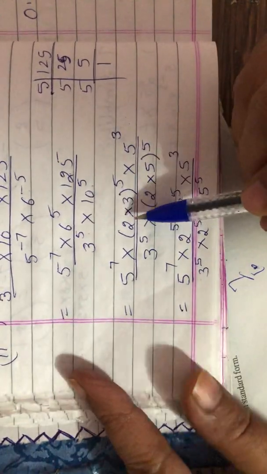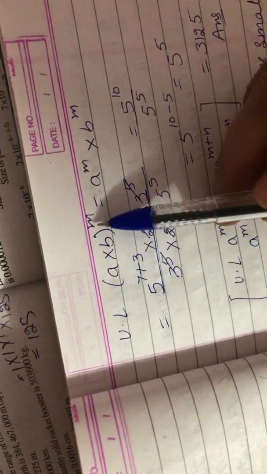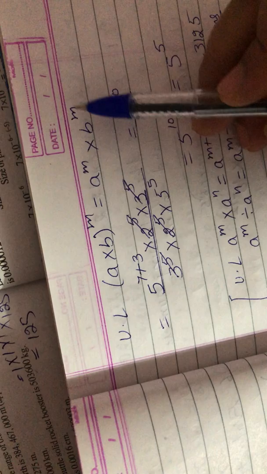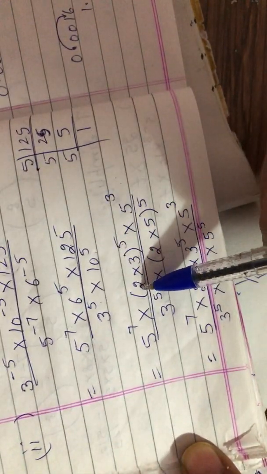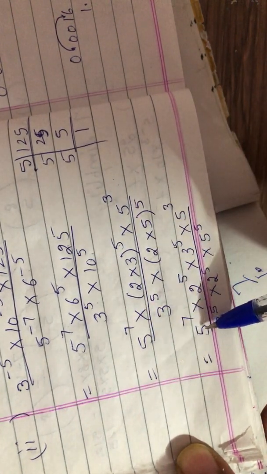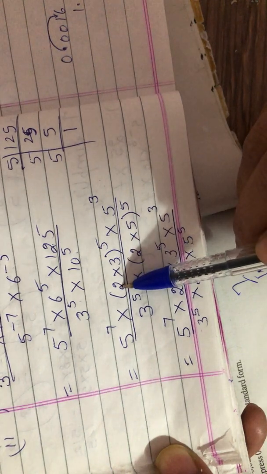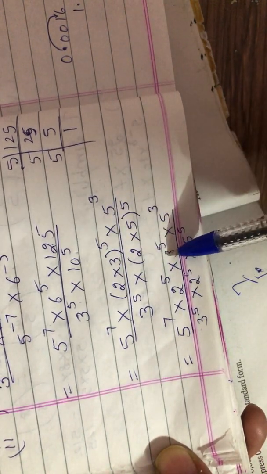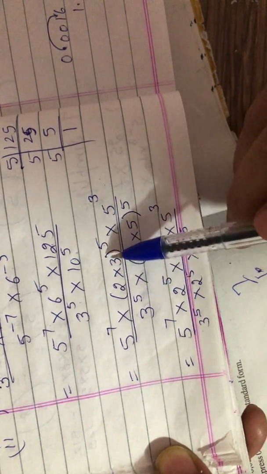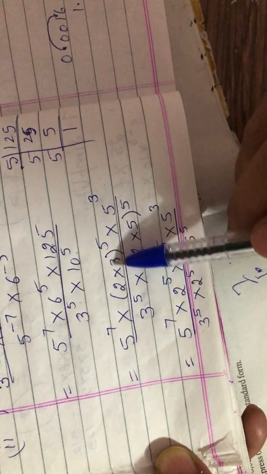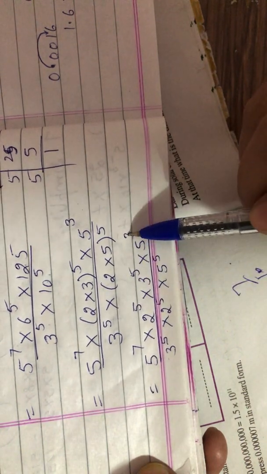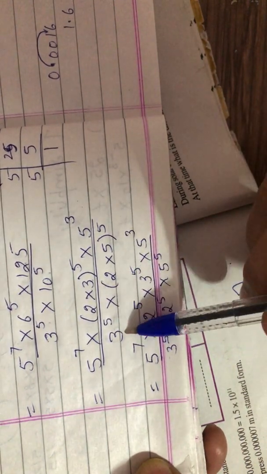Now we have learned about this law. When the power is the same and they have different bases, we can separate the parts, a raised to power m into b raised to power n. Similarly here also, when the base is different but the power is the same, we can write the first term as it is, 5 raised to power 7 into 2 raised to power 5 into 3 raised to power 5. We are separating the parts from the bracket. We are opening this bracket having 5 as exponent with each factor. So 2 raised to power 5 into 3 raised to power 5 into 5 raised to power 3. In the denominator it is 3 raised to power 5.